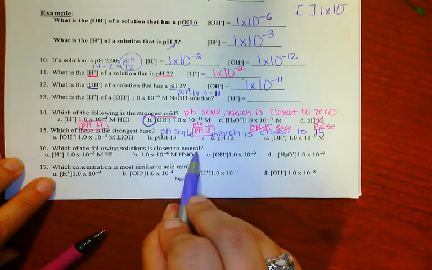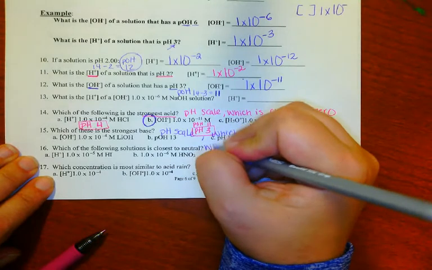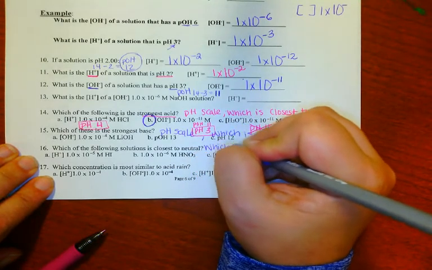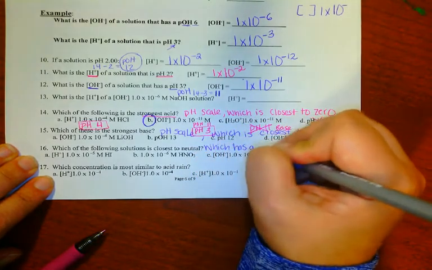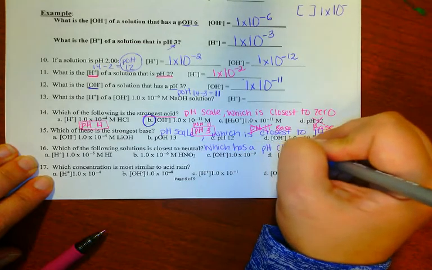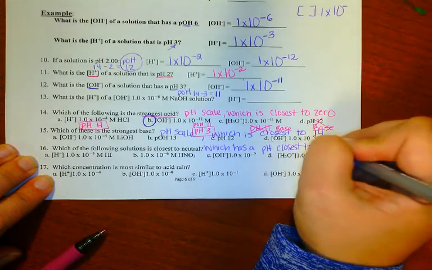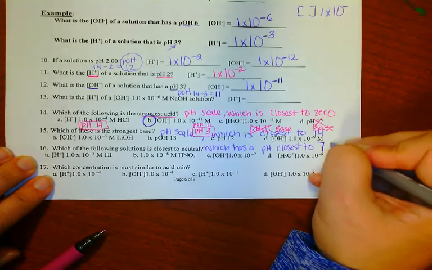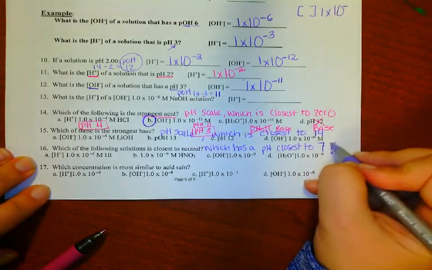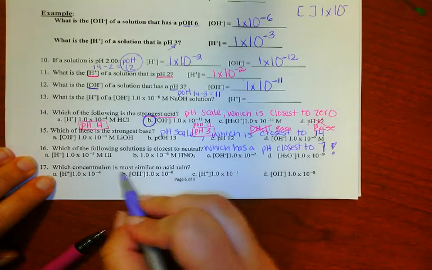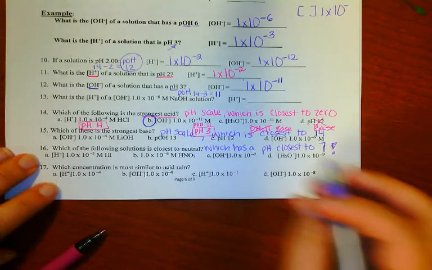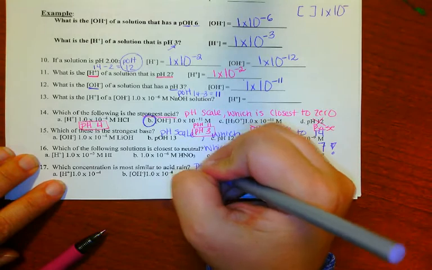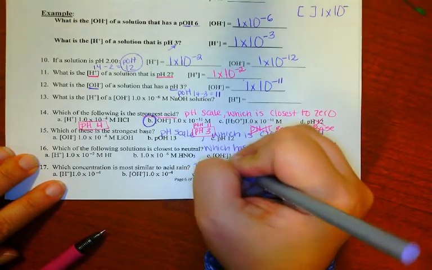If it's asking which is closest to neutral, it's asking which has a pH closest to 7. And if it's asking which is most similar to acid rain, that has a pH of 5.6.